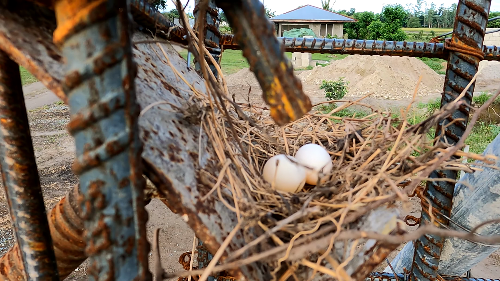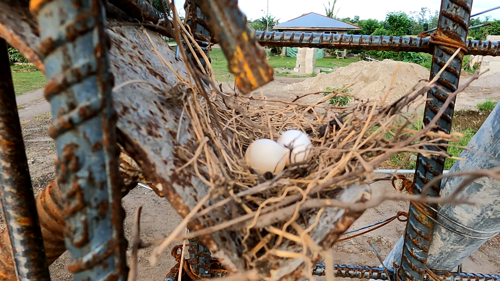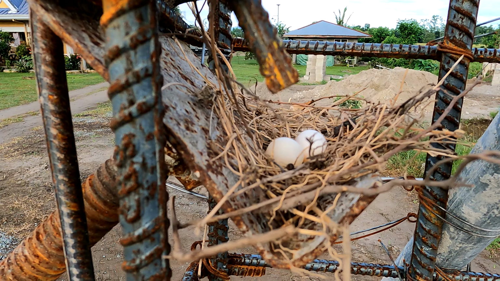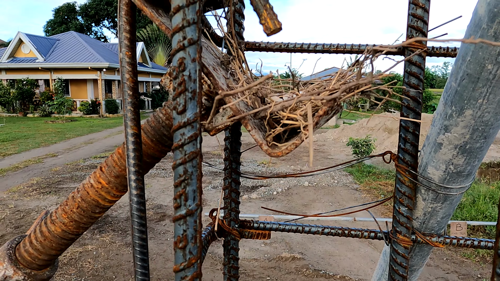Hopefully that survives long enough, if I haven't disturbed them by doing this, to let the birds hatch.